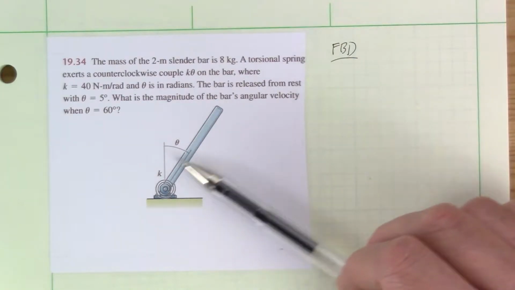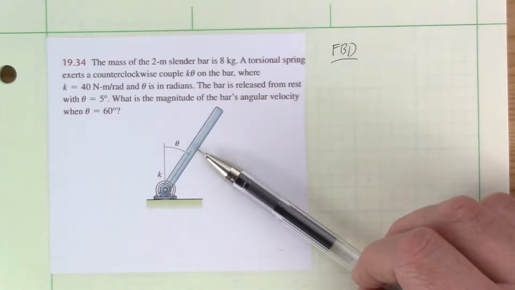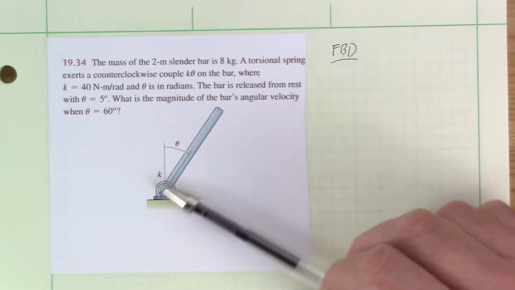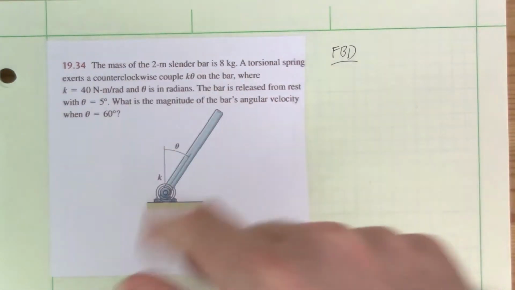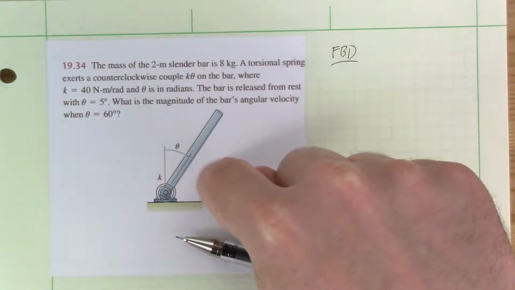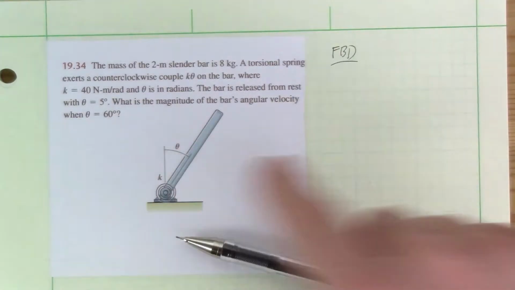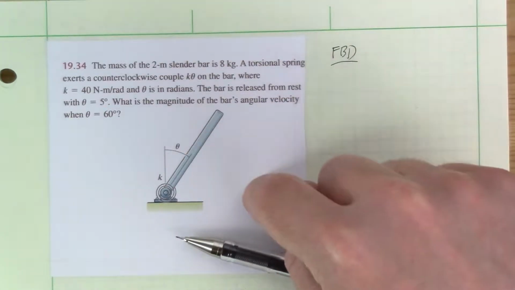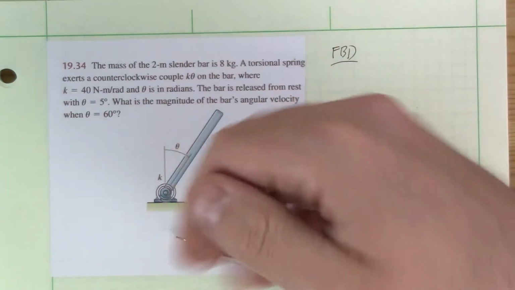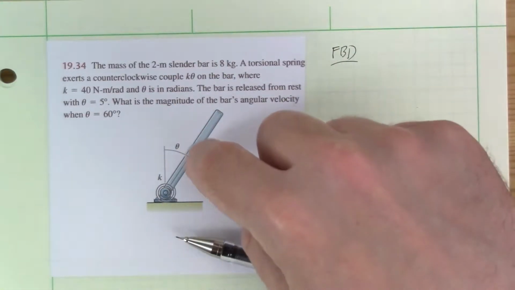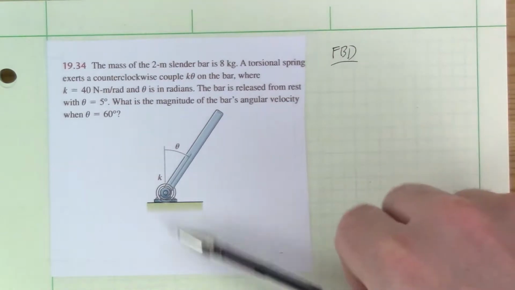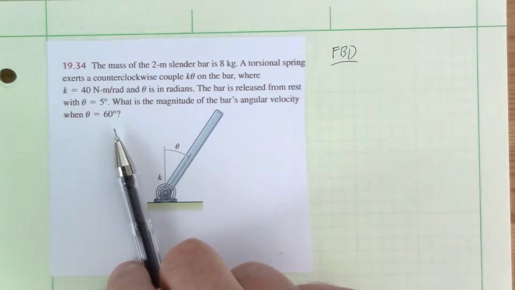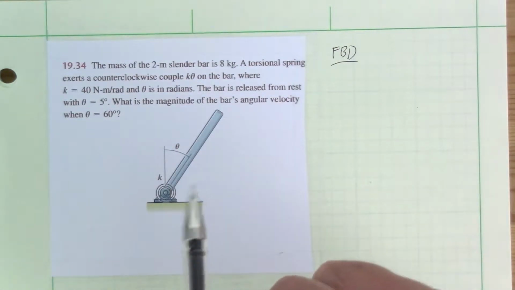What we want to know is, so we release it at 5 degrees. It has a mass, right? So we release it there. It provides a moment that's going to want to swing it back the other way, but it's also got a weight, right? So that all together should give it some sort of restoring moment. At the same time, the moment due to that weight gets more and more as it gets a higher angle. So at some point, the bar will reach an angle of 60 degrees, and we want to know what the angular velocity is at that time.